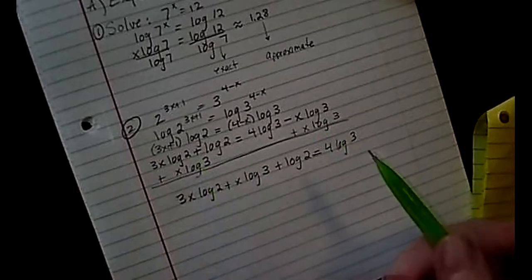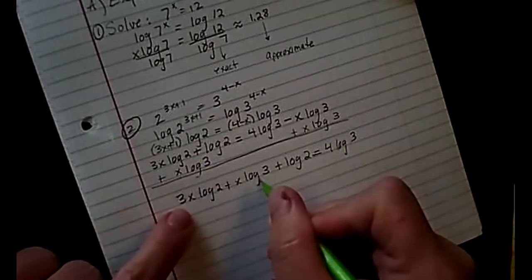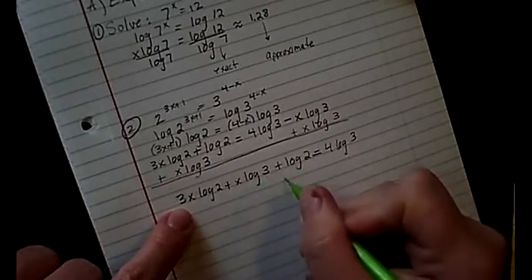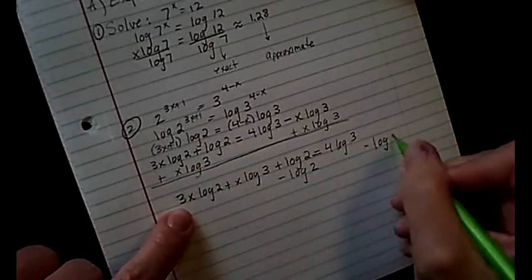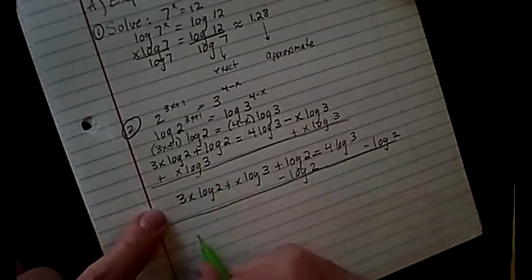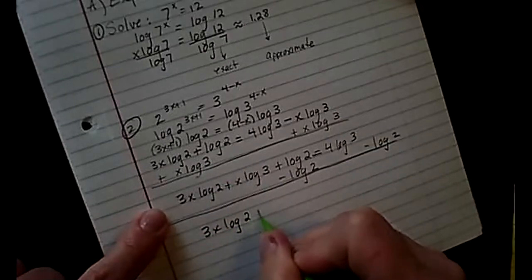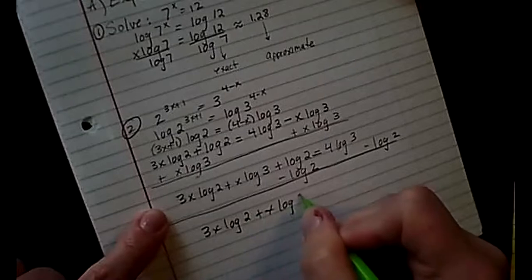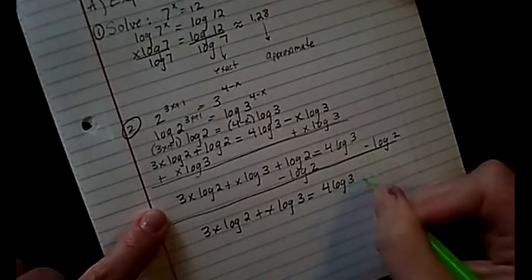Well, these two have an x, so I need to eliminate this, get rid of it, because I only want the ones that have x's on one side. So I'm going to subtract log 2 from both sides. What I'm left with is 3x log 2 plus x log 3 equals 4 log 3 minus log of 2.